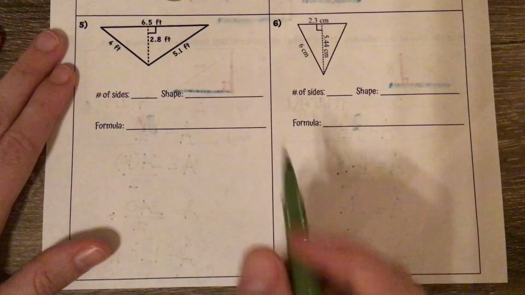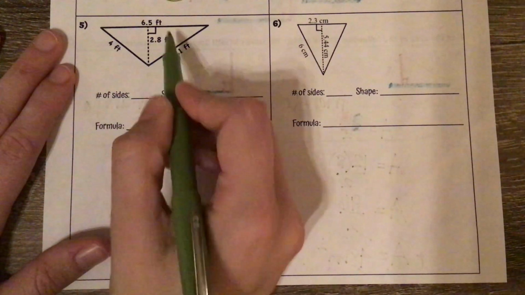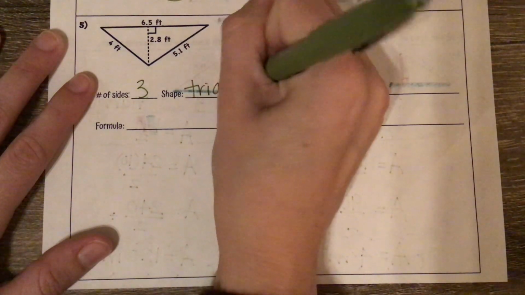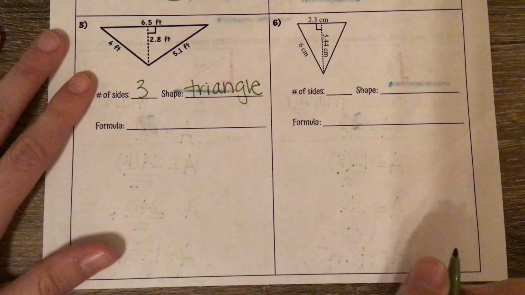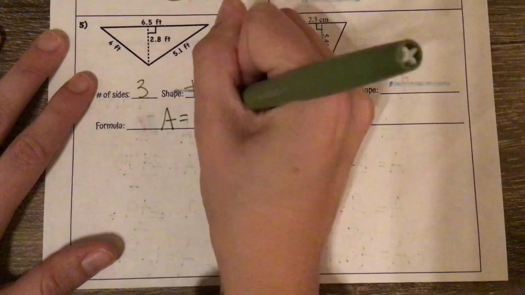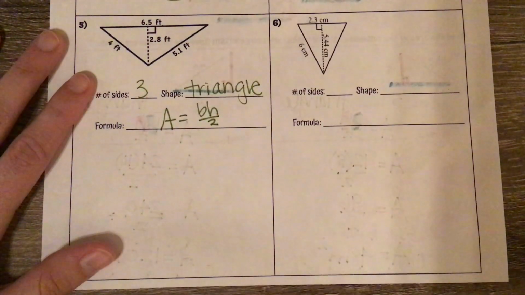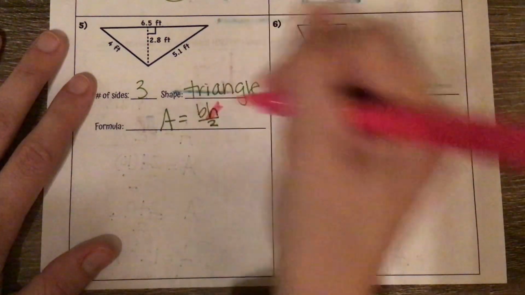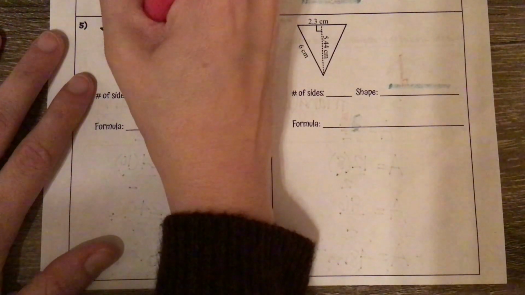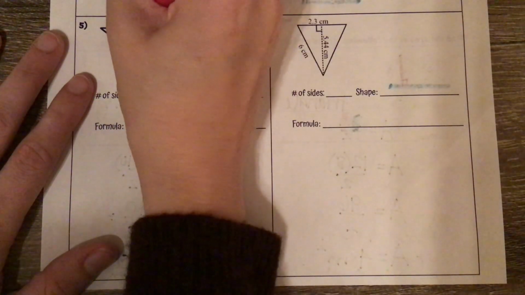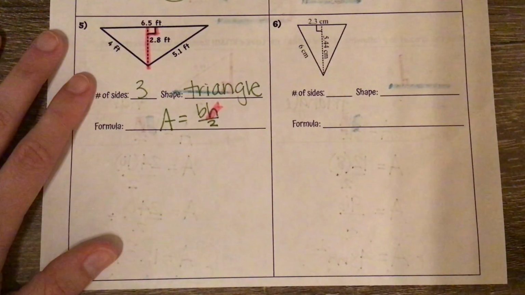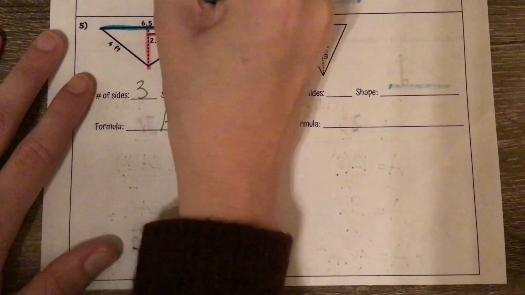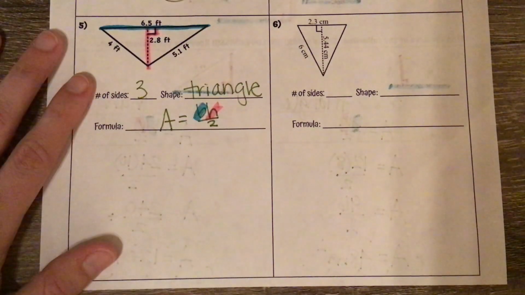All right, number 5, 1, 2, 3 sides, which means it is a triangle. The formula for the area of a triangle is A equals base times height all over 2. First thing I'm looking for is that perpendicular height, which I see right here, the dotted line, and it has that 90-degree symbol. The side that's connected to that 90-degree symbol is this side right here, and that's going to be our base.